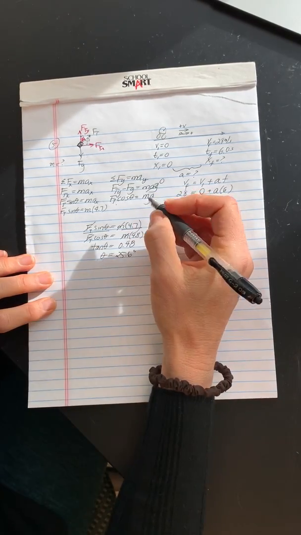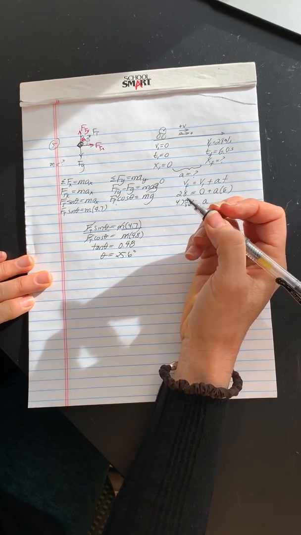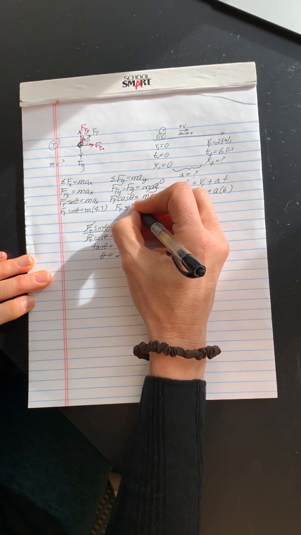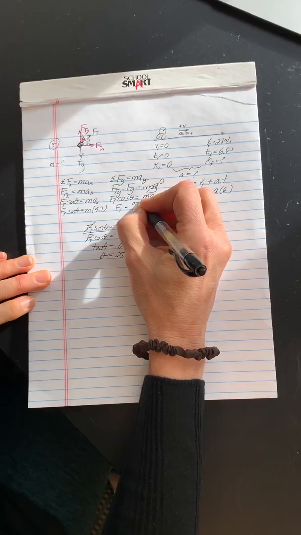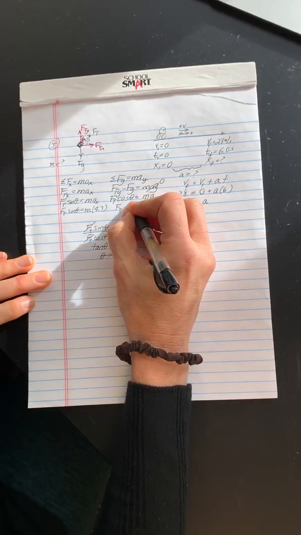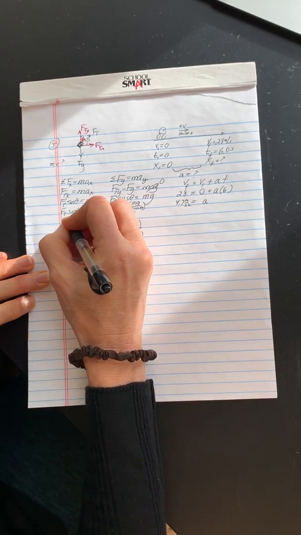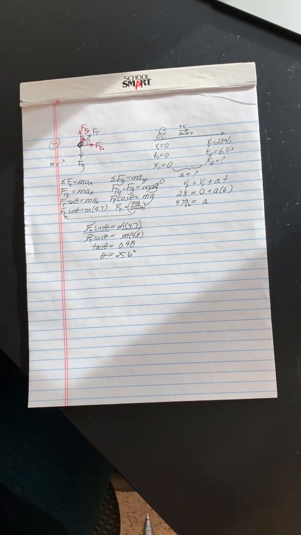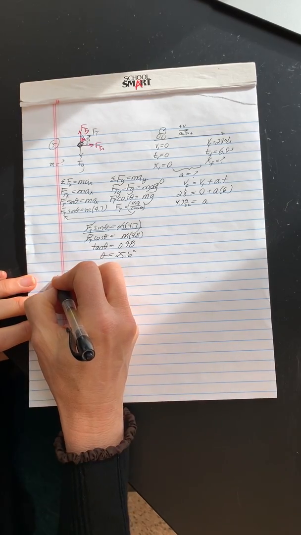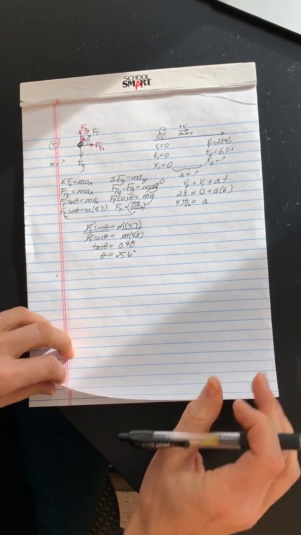The other way you can do this, of course, is to do substitution. So you can do FT equals mg over cosine theta and substitute this expression in for tension, and you'll end up with the exact same thing. So you can do that as well if you prefer. All right, let's do number 6.